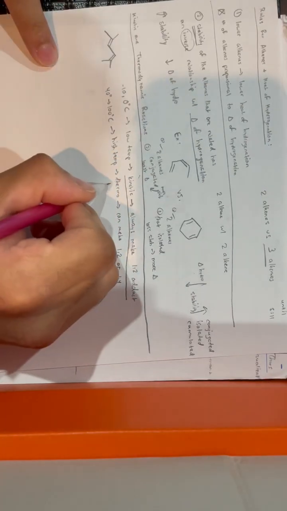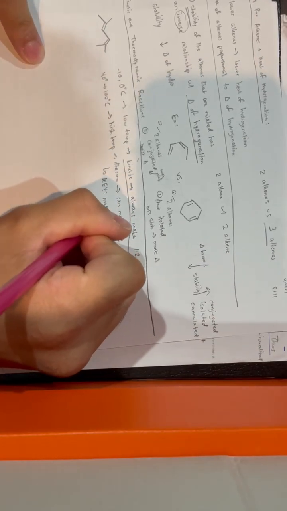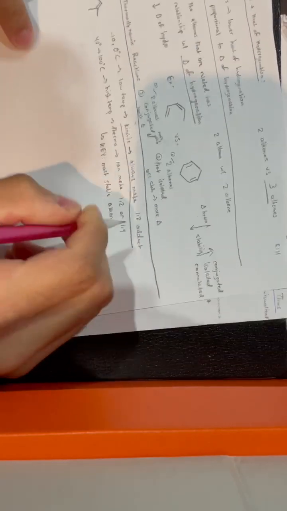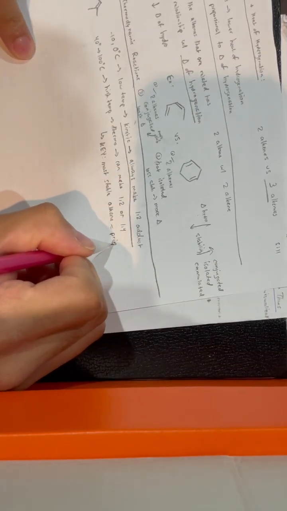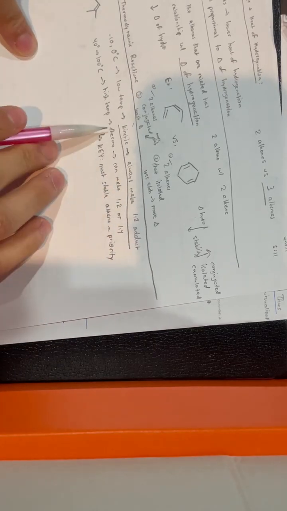The key for thermo, the thing I would want you guys to take here is that the most stable alkene equals your priority. It doesn't matter if you think the most stable alkene will be a 1,4, because thermodynamic is usually 1,4.